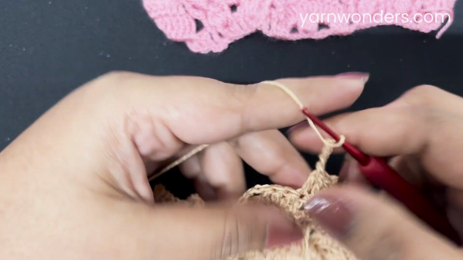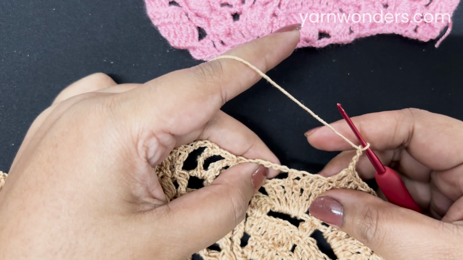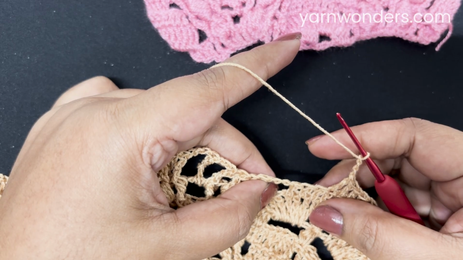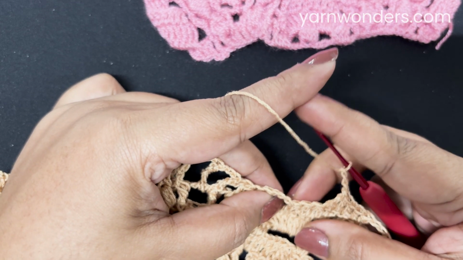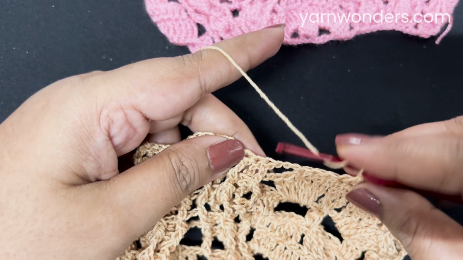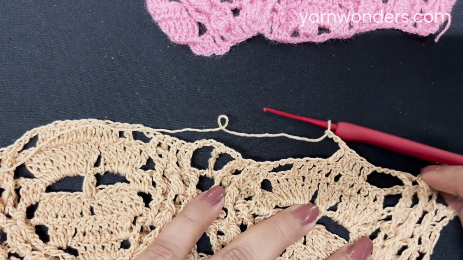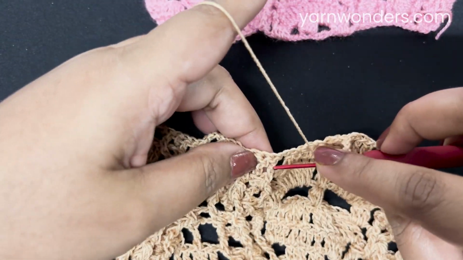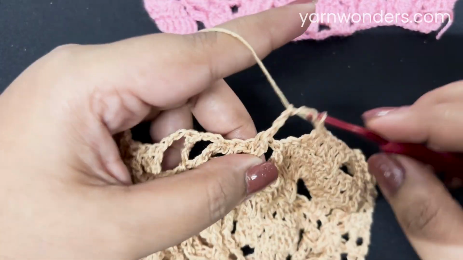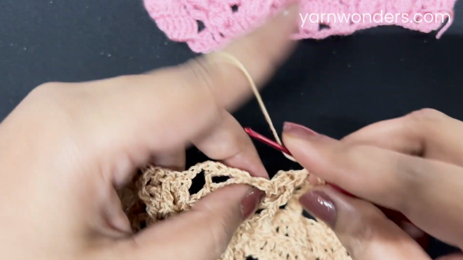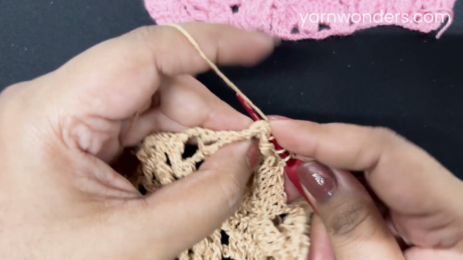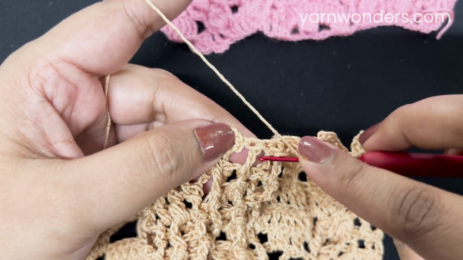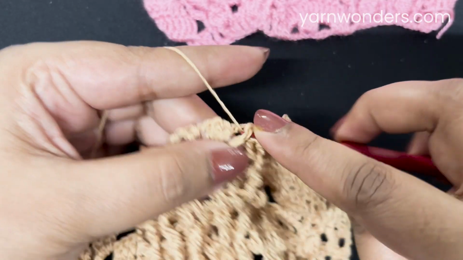So chain 3, you go on to the group of 5 stitches, starting with the front post since this is an even number row. Also make sure to make a puff stitch in the middle stitch right there.